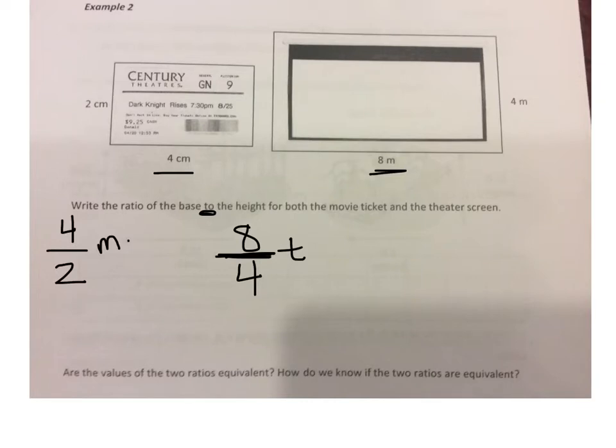The next question says, well, are they equivalent? Are the two ratios equivalent? And how would we know? Well, there's a lot of ways to figure out if they're equivalent. One is we could do their value. That's pretty easy to do with these numbers.